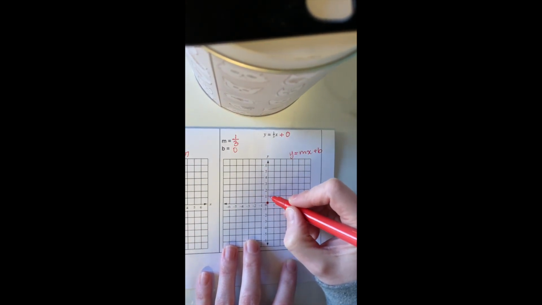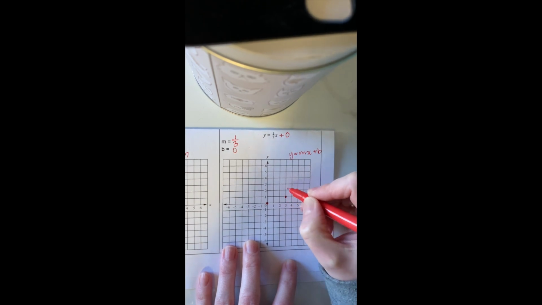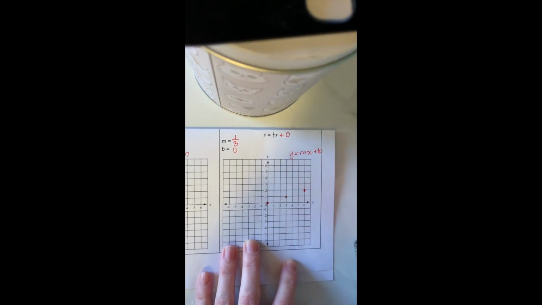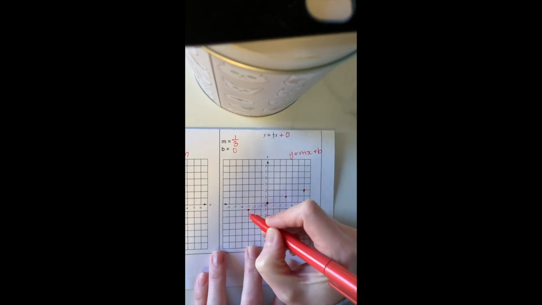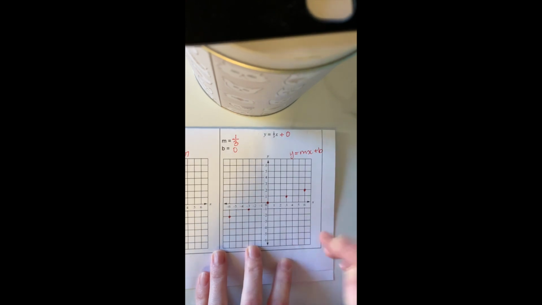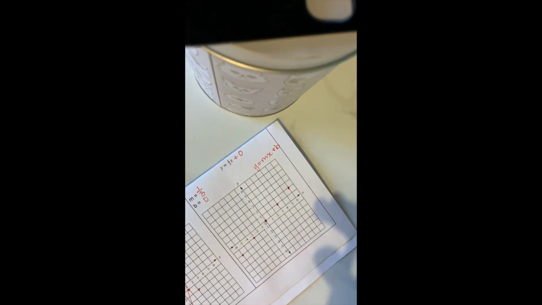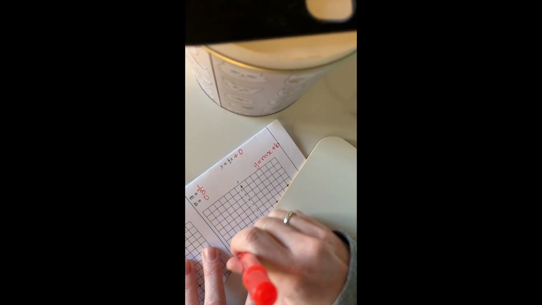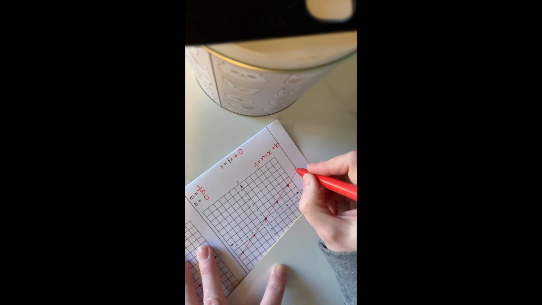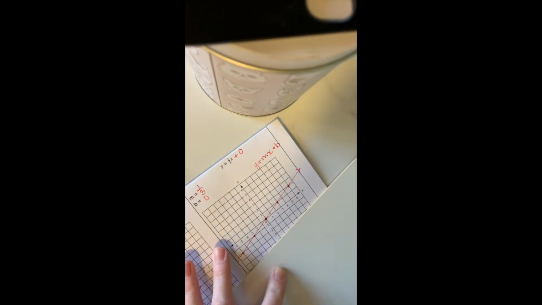And then I use my slope to move. I go up 1 over 3, up 1 over 3. Reverse the process. Go back to the y-intercept, down 1 to the left 3, down 1 to the left 3. Check your work by making sure you can actually draw your line through all the points you've placed on your graph. And put arrows on the end.